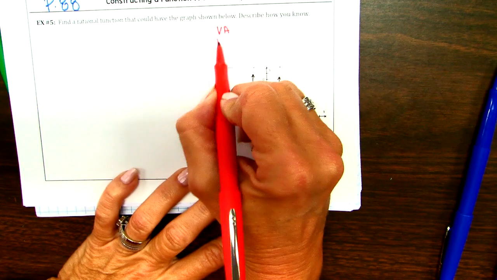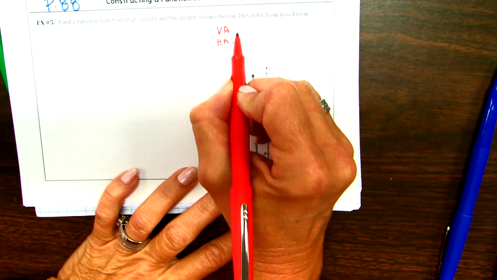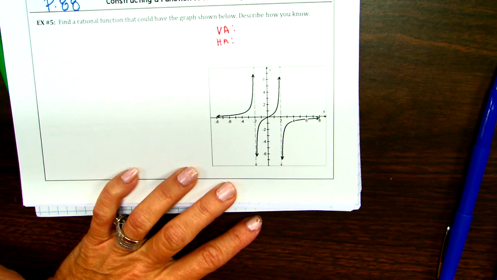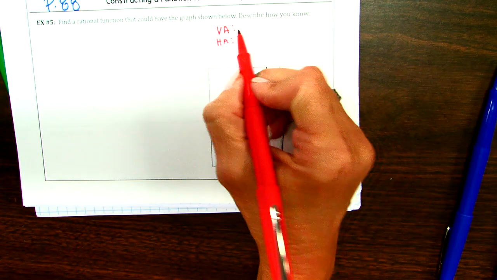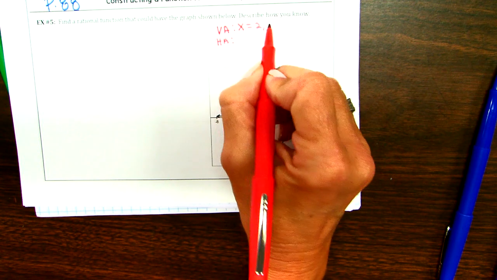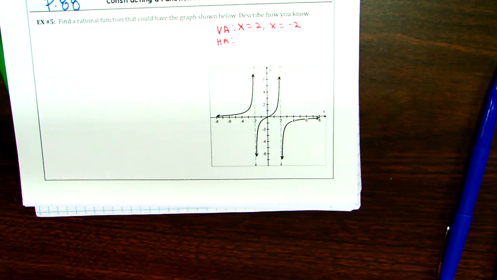VA and HA are a great start. Okay, so vertical asymptotes, you can see them. They're dotted there for us, nice and easy. X is 2 and X is -2, right? We have two vertical asymptotes in that one.